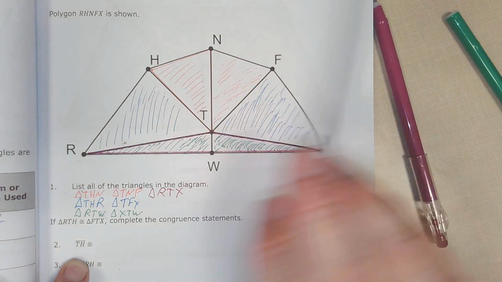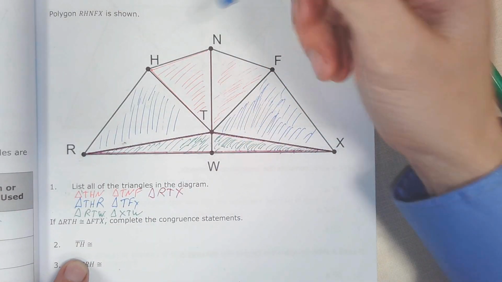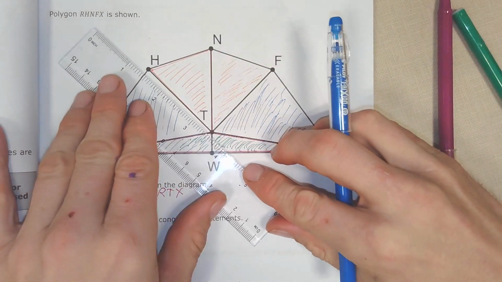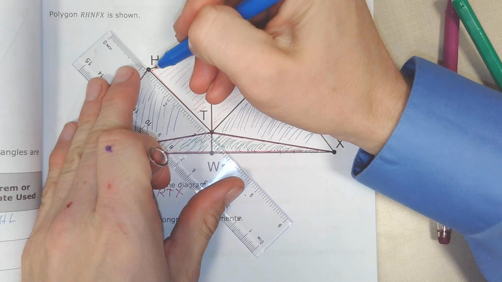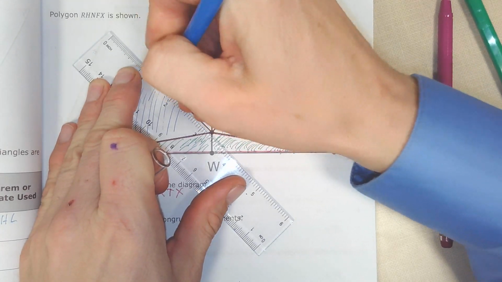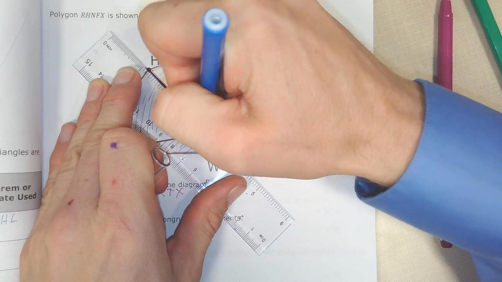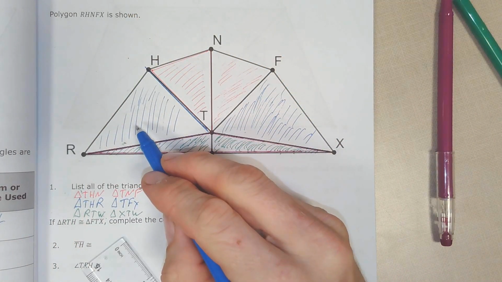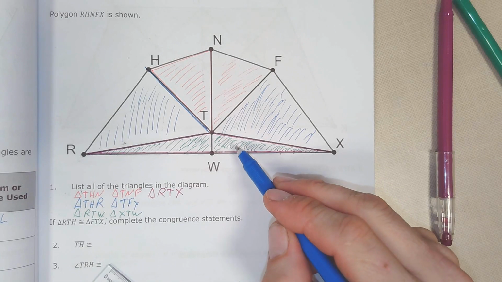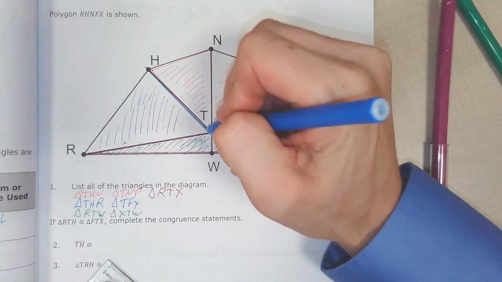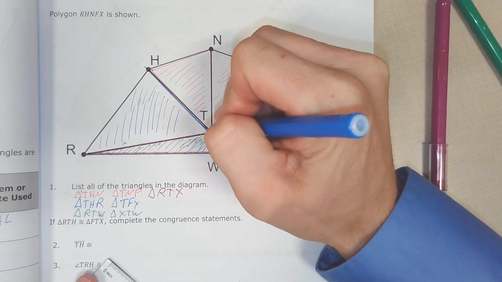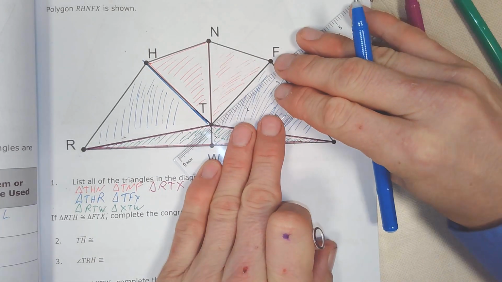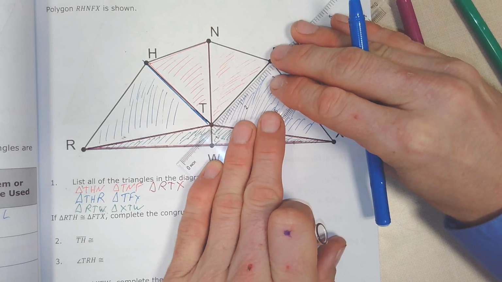If this line TH, this blue length here, is in a triangle congruent to this triangle, then TH working its way outward is congruent to TF.